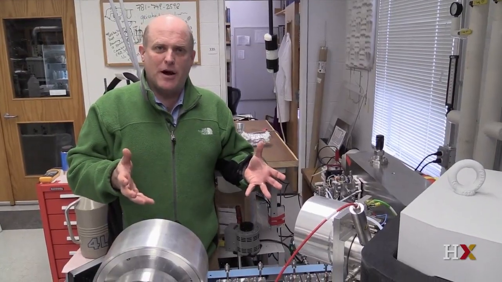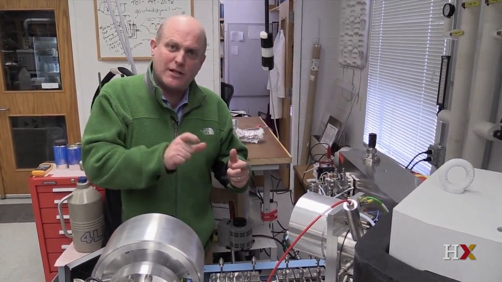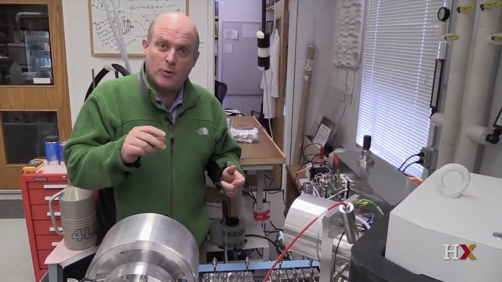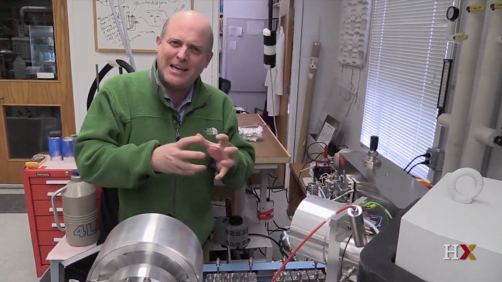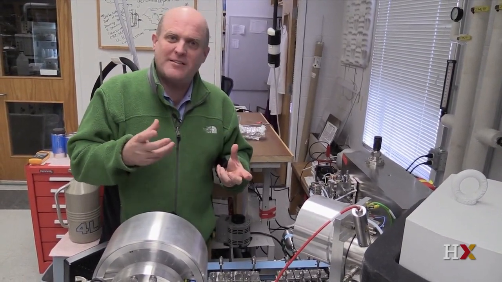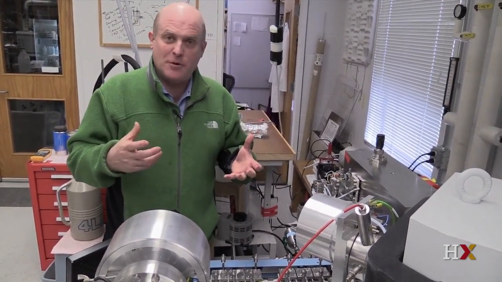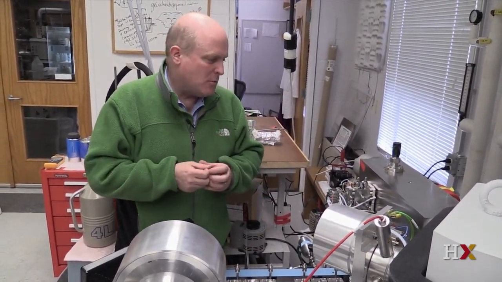Here's another mass spectrometer. It's actually a little bit larger than the other one. We use this for some specialized measurements where we don't just measure mass 44, 45, and 46 for carbon dioxide. We actually measure unusual combinations of isotopes, like mass 47 and mass 48. Mass 47 would be, for example, if you had a carbon-13 and an oxygen-18 on the same CO2 molecule.